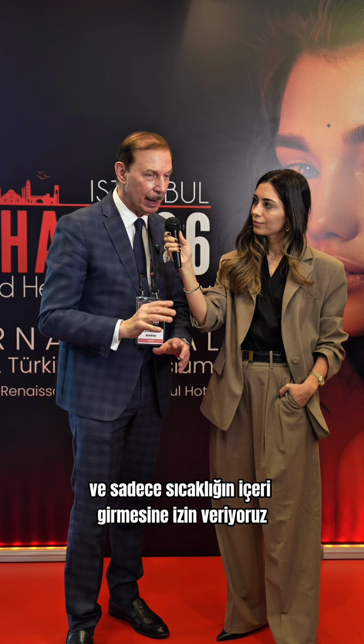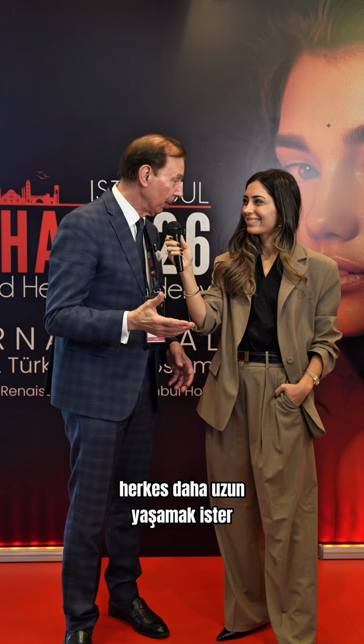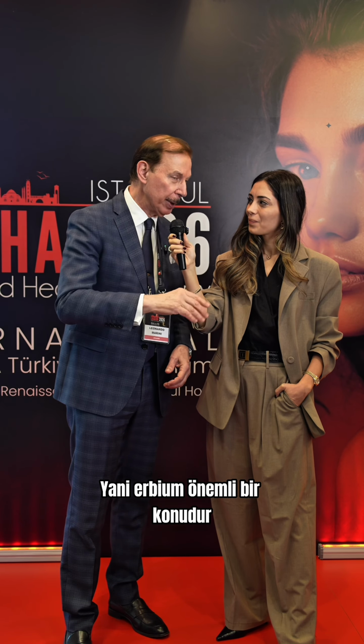And on top of this, you can also use an ablative wavelength in a non-ablative way. Thanks to the fact that we are able to develop a train of pulses which produce some heat from the surface of the skin, and we allow just the temperature to travel inside to create a thermal effect, to modify the scar, to improve your skin, and also, since we are talking about medicine or longevity, everybody wants to live longer and wants to look better. So Erbium is one important issue.